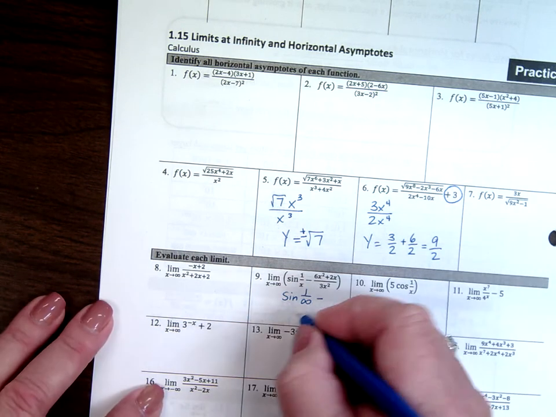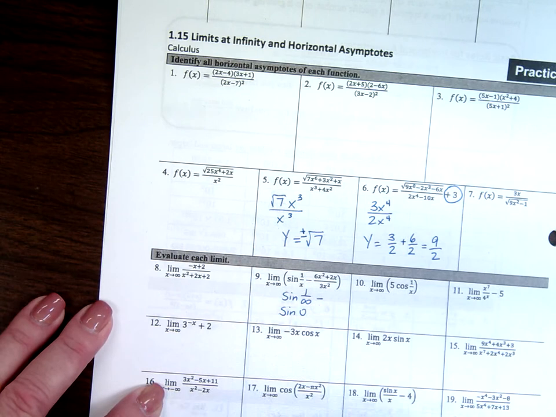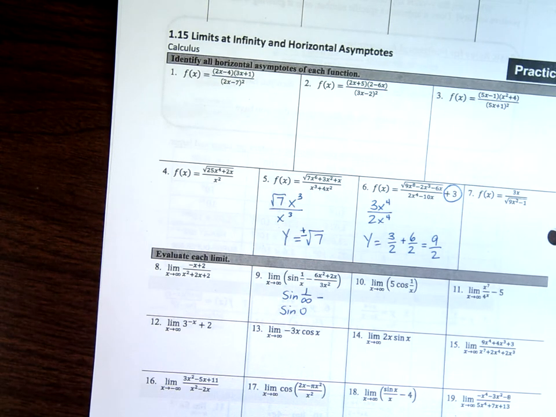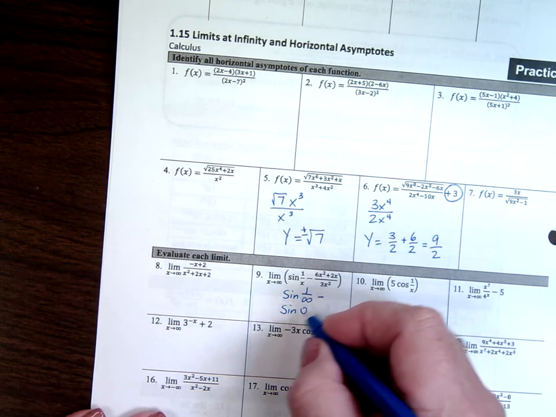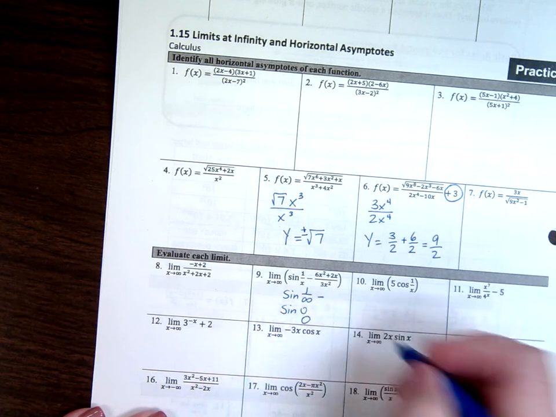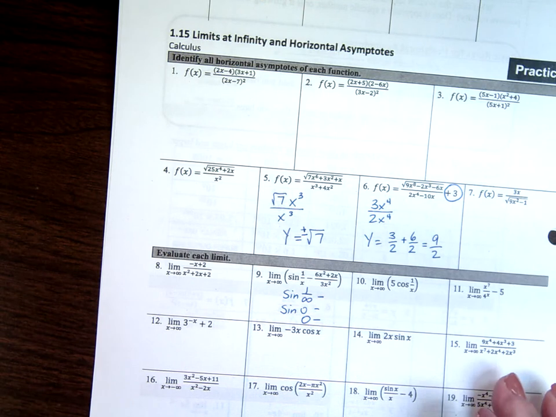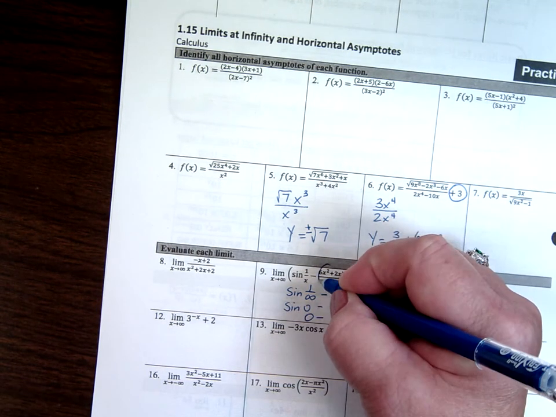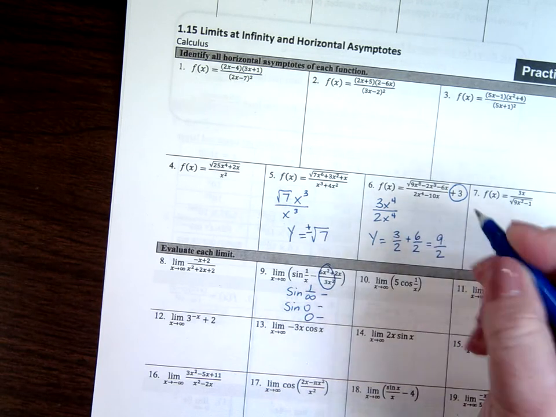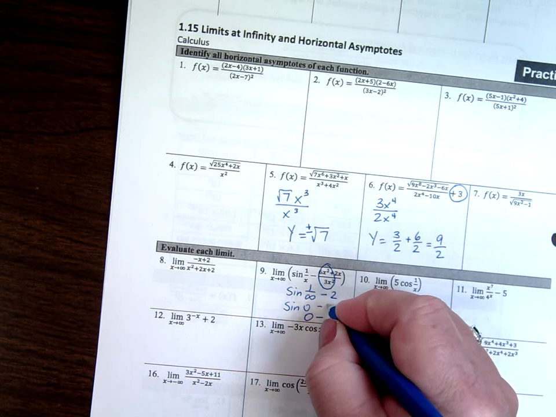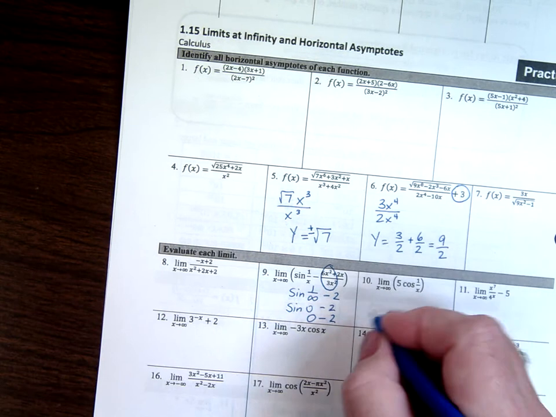Let me keep going with that. The sine of 0, so you go to your unit circle, what's the y value at 0? 0. All right, 0 minus, right? We've got this subtraction thing going on. And then what's my horizontal asymptote here? 2. Right, so toss that 2 in there and you end up with an answer that's negative 2.